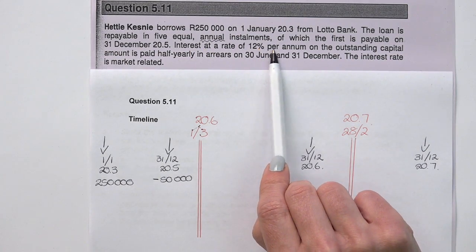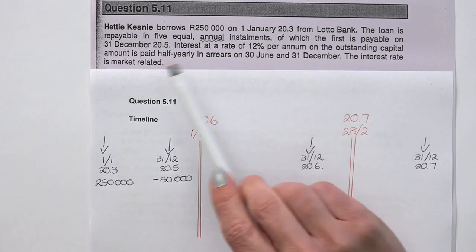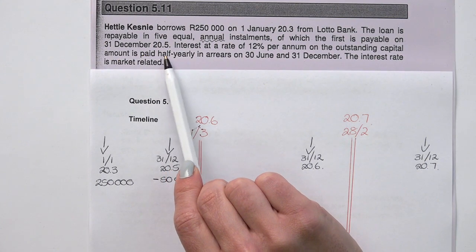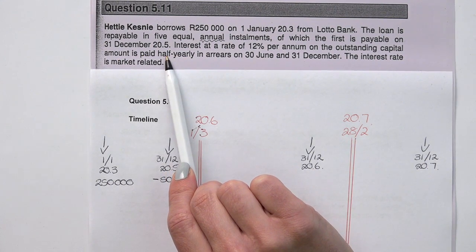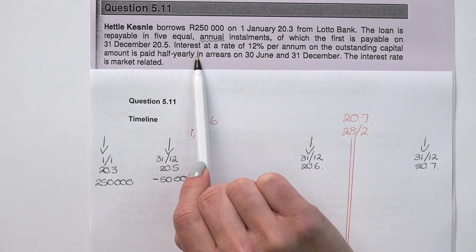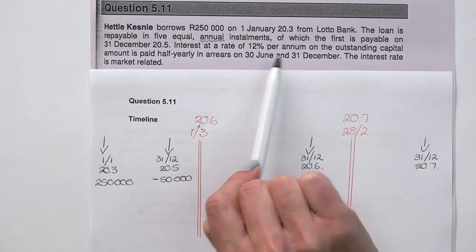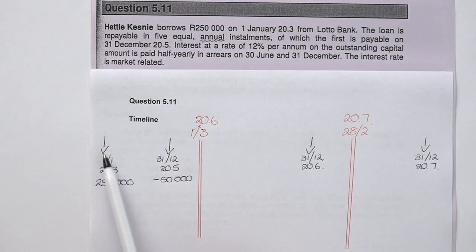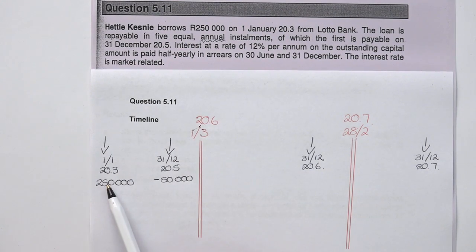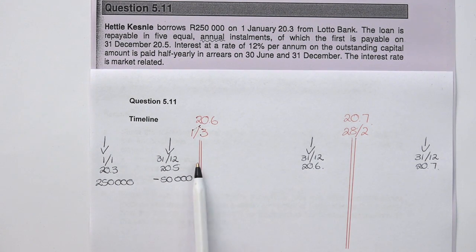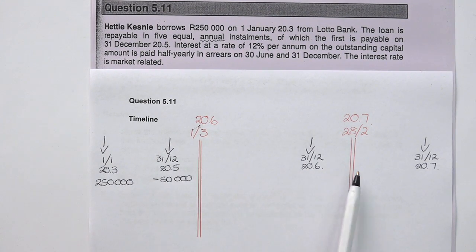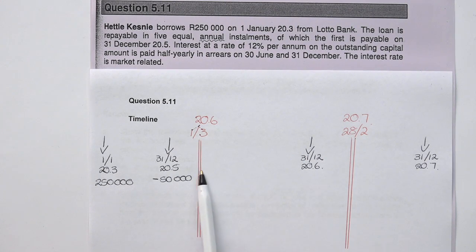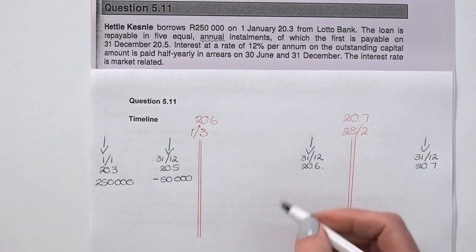Interest at a rate of 12% per annum on the outstanding capital amount is paid half yearly every 6 months. It's payable in arrears on 30 June and 31 December. Now, please don't make your picture include interest payments from the date that you obtained the loan. That's why we have these two prominent lines. So we're just going to move about these two lines and not go into the past too far.